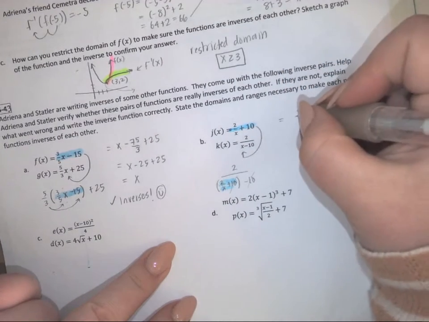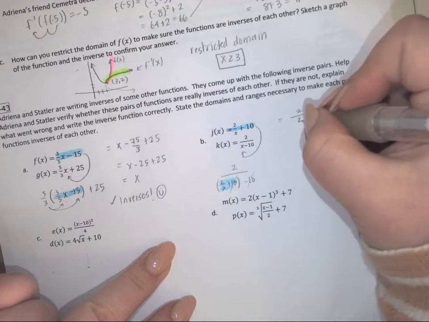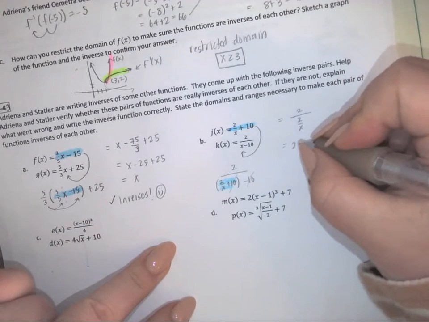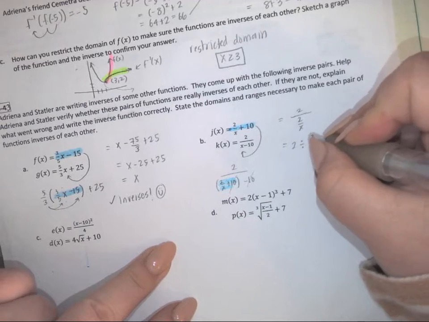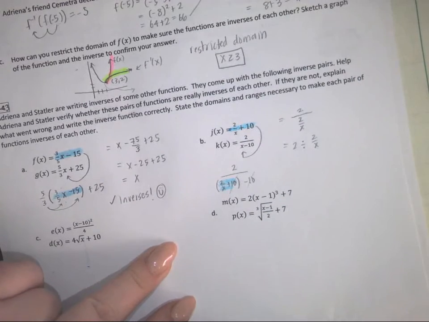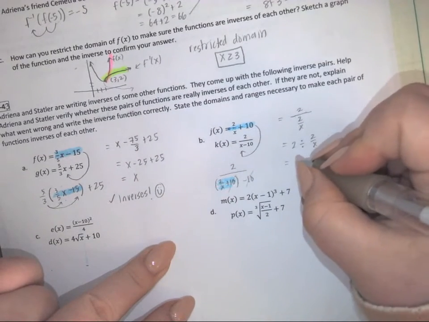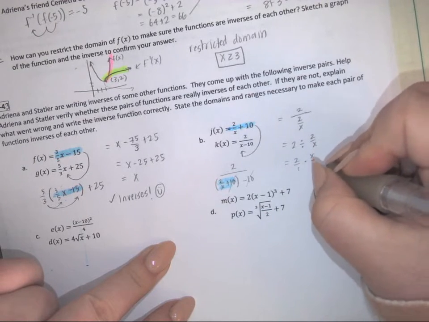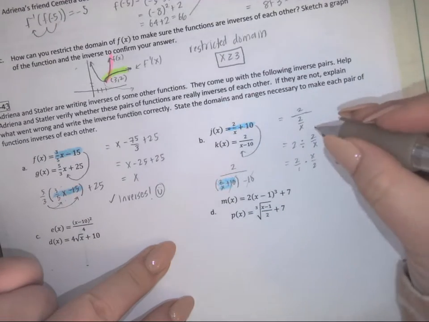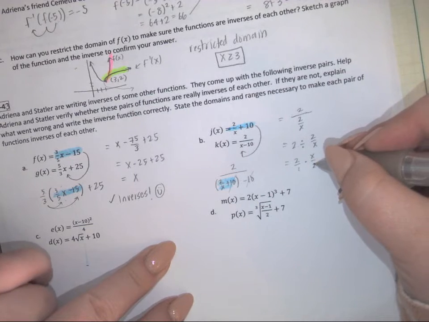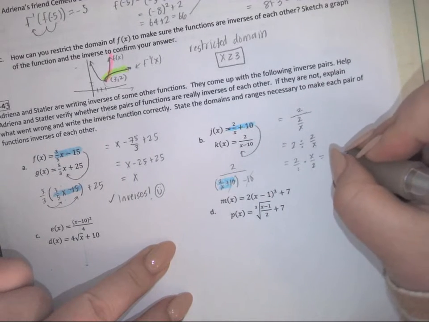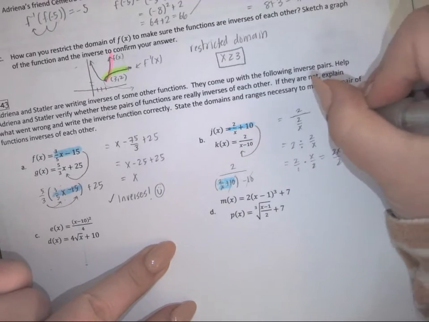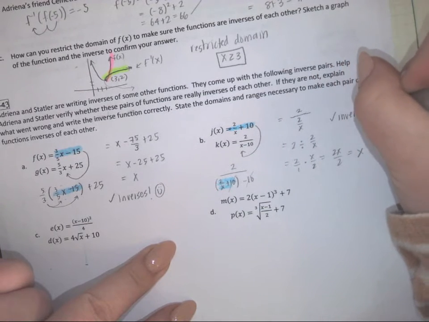So you get 2 over x. And essentially that's 2 divided by 2 over x. And then that's really 2 over 1 times x over 2, right? If you divide by a fraction, you flip it and multiply. And that's 2x over 2, which is x. So these are inverses.